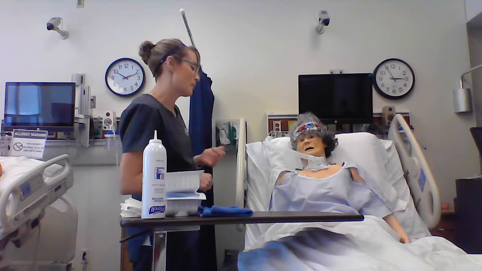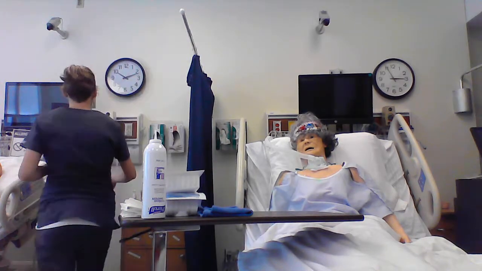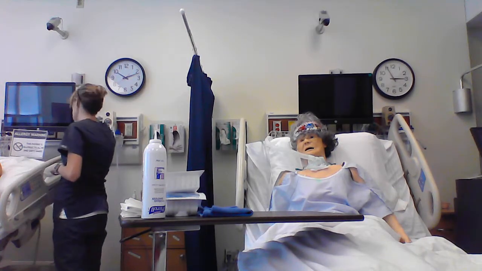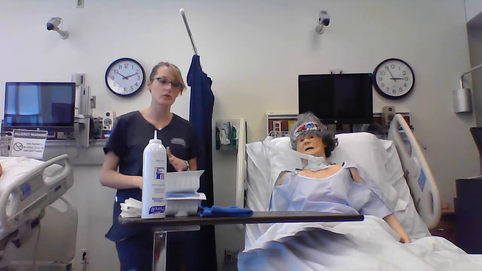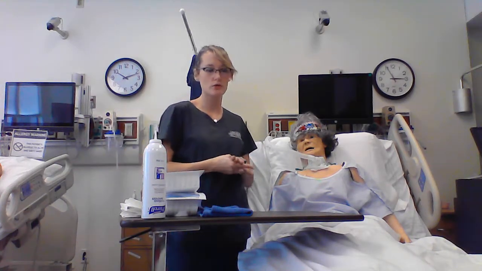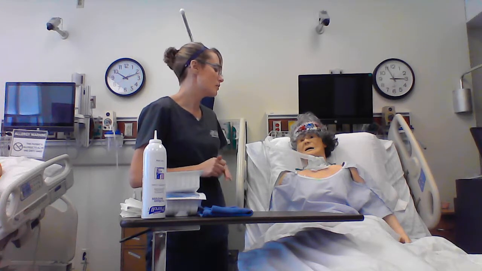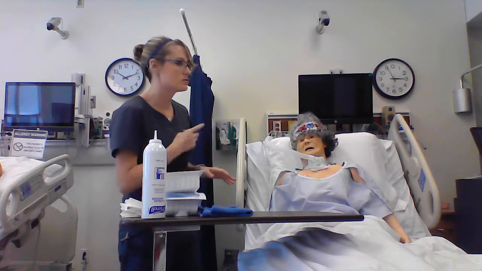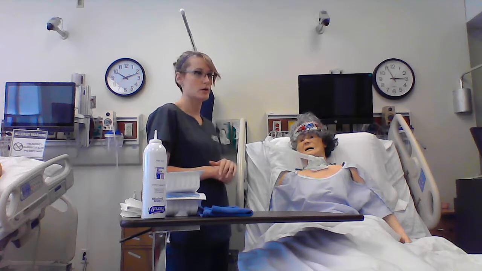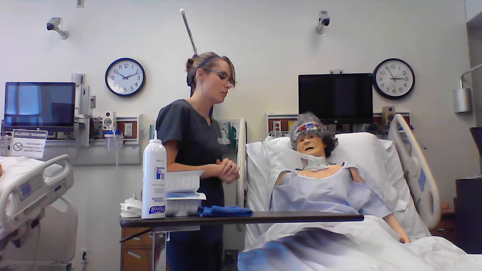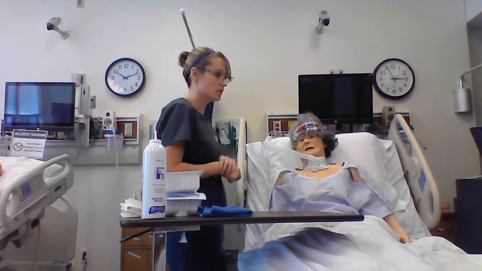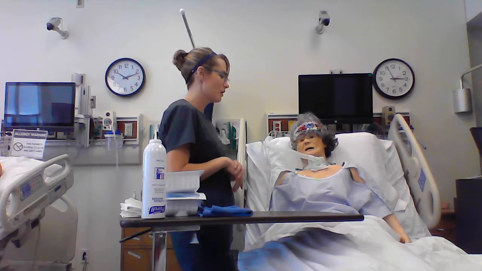I want to hyperoxygenate Miss Opal, since I am going to be taking her oxygen off, and turn my suction on between 80 and 120, staying on the lower end if her secretions are thin and minimal. If her secretions are difficult to get out or thick and copious, you can turn that suction up to aid in removal. Use your best judgment. You don't want to traumatize your patient's airway.